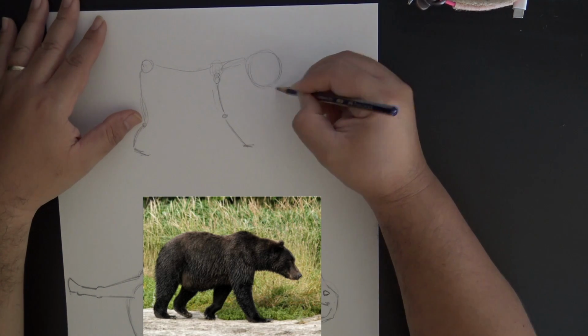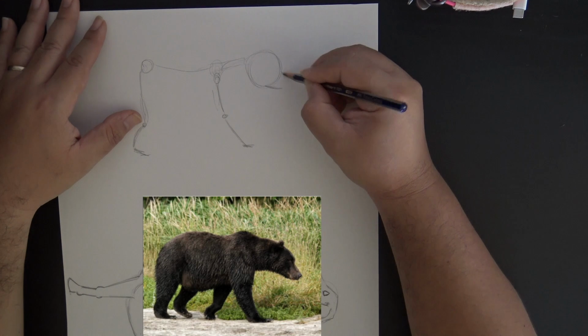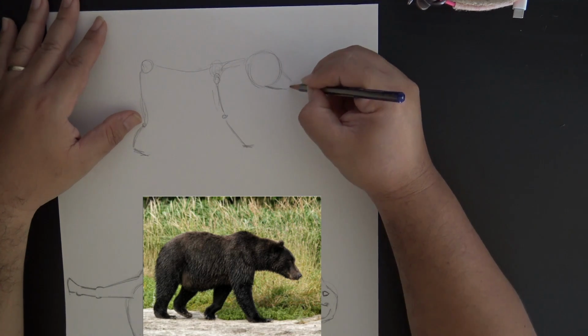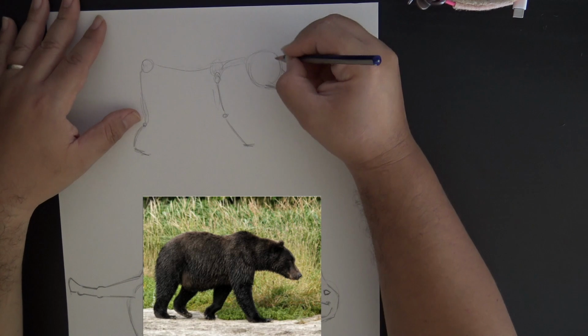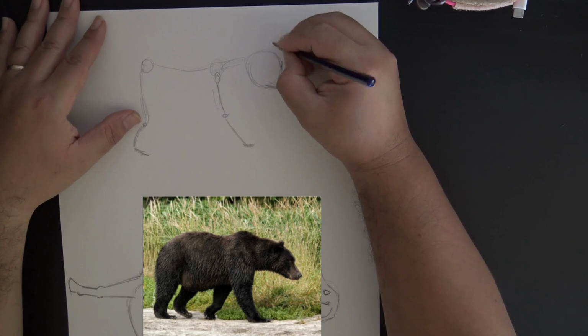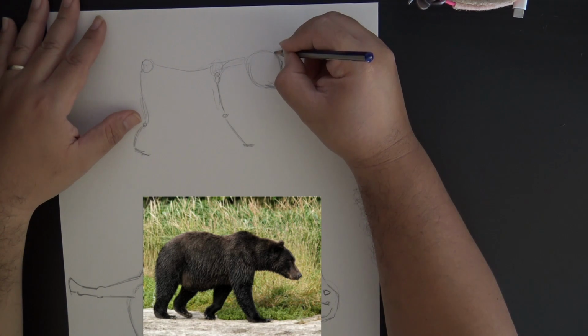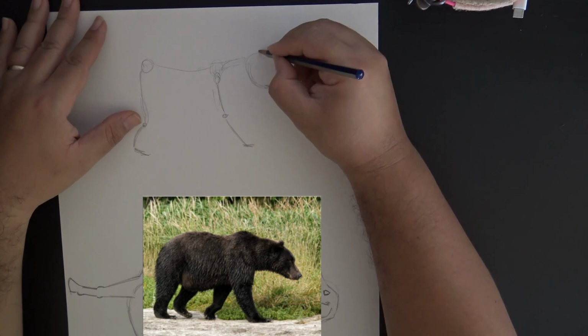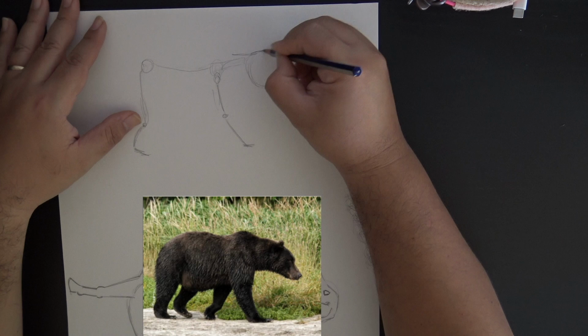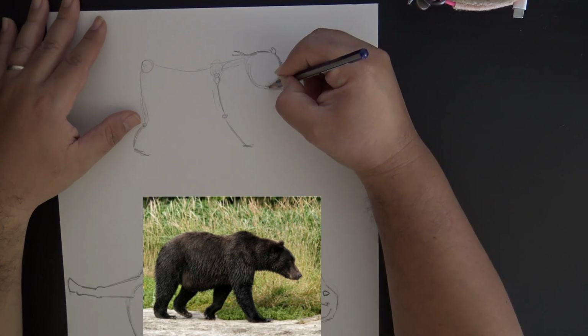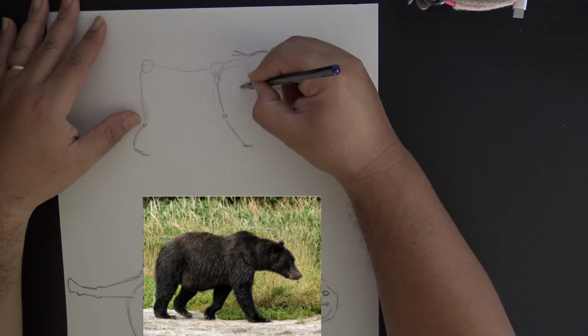So the snout is more like a trapezoid. Okay, and then it comes up and around. We have a little tuft here for an ear. Then the neck comes nice and thick. Underneath the mouth, it's nice and thick.